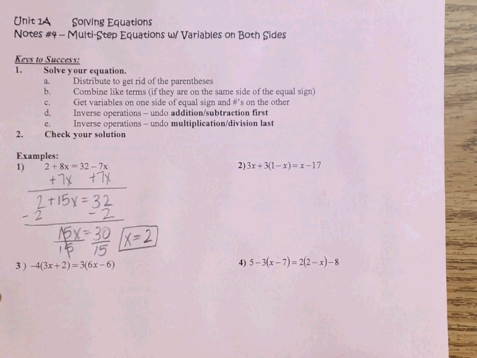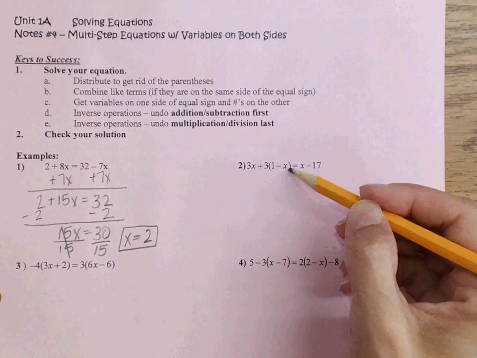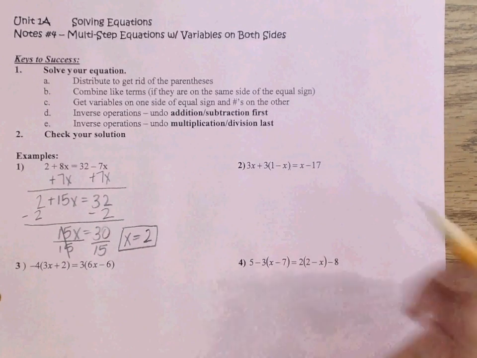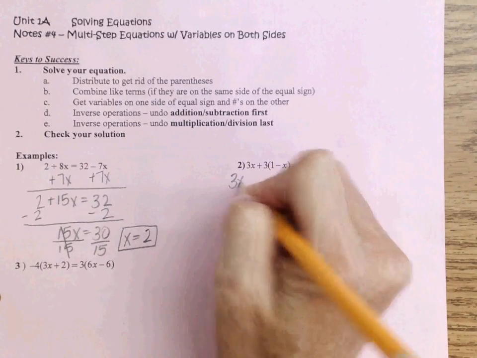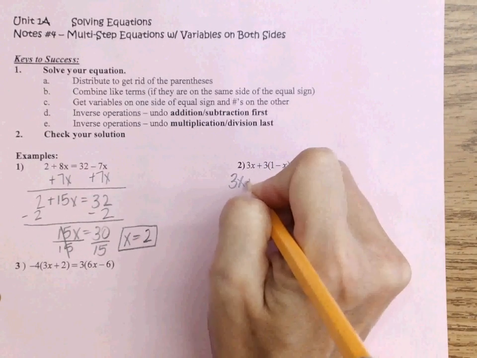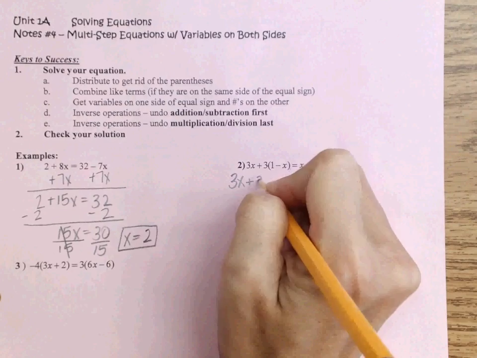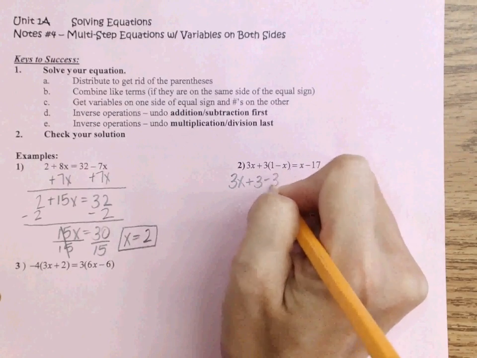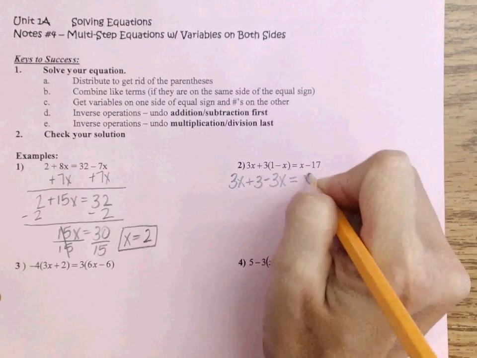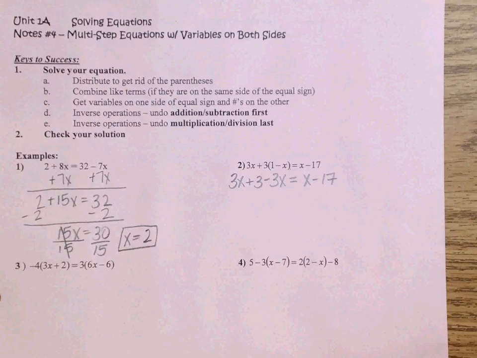Moving on to number 2. The first thing I see is parentheses, so I need to make sure I distribute. So I'm going to go ahead and recopy everything except what I distribute. So 3 times 1 is 3. 3 times negative x is negative 3x, equal to x minus 17.